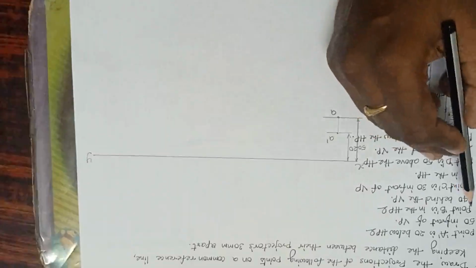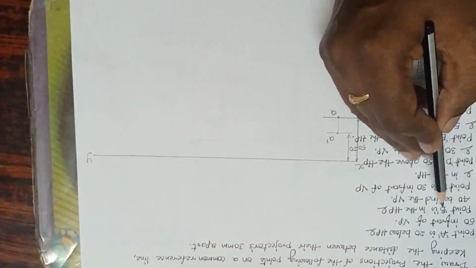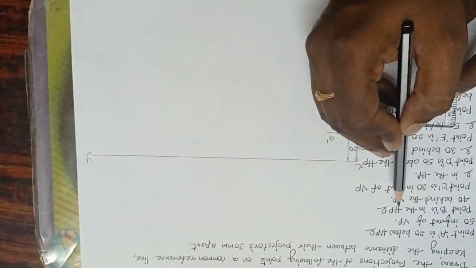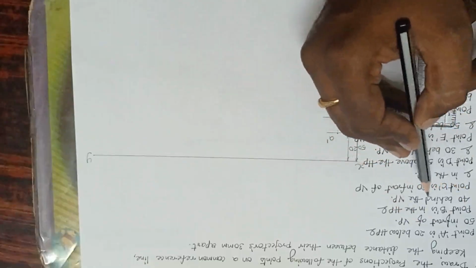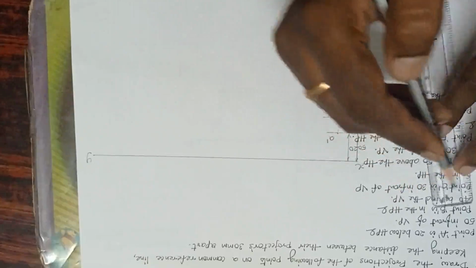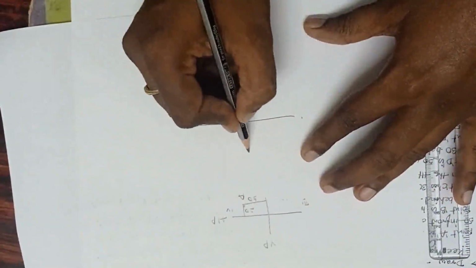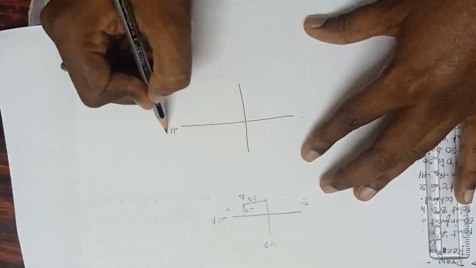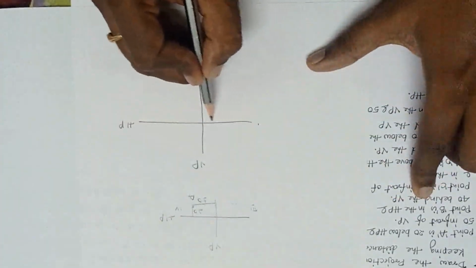Right? Next question. Point B is in the VP. He is telling it is in the VP, and 40 behind the VP. Let me check. See, this is HP, this is VP. Now, point B is in the VP, means it is on the line.